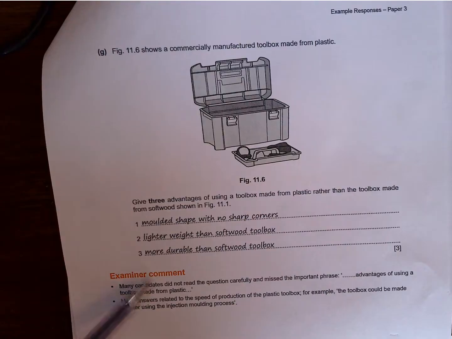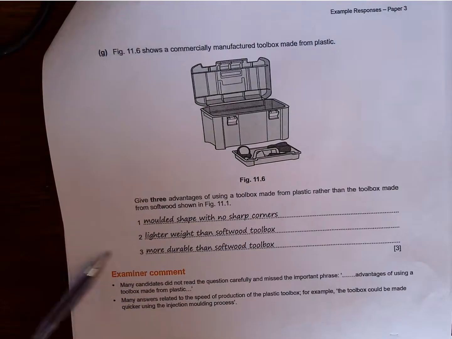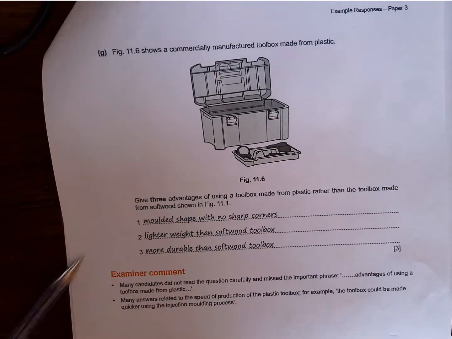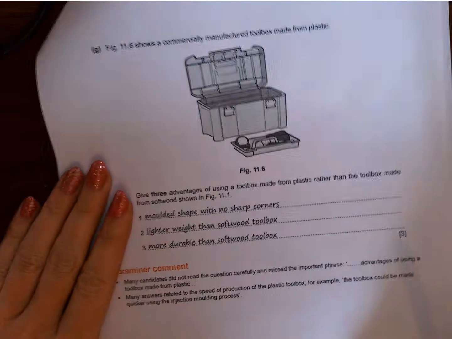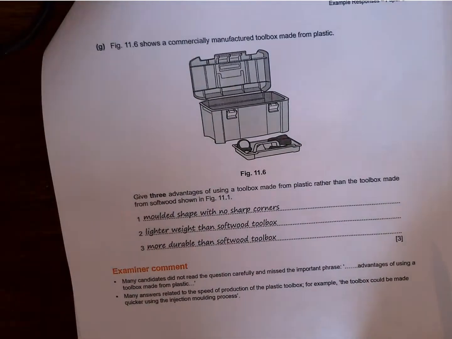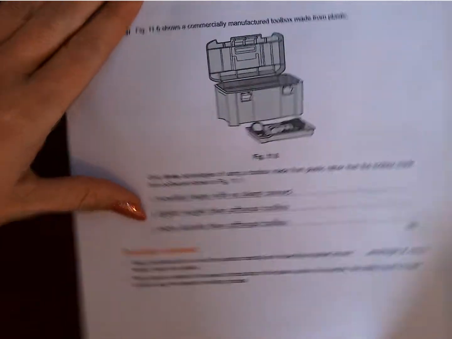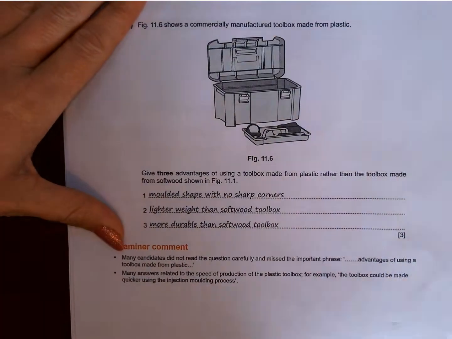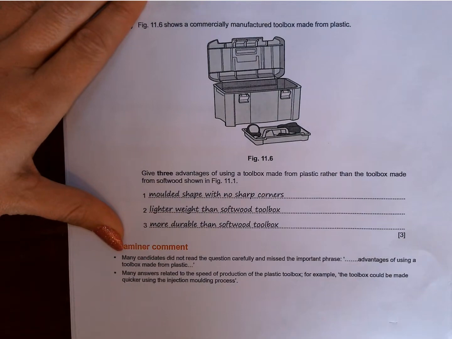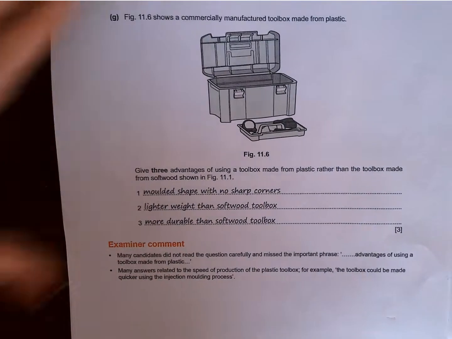So they then said why the softwood toolbox would be better. So please remember that you should always read carefully, it doesn't matter what question it is. In this case, they wanted to know why the plastic is better. Okay, so just read carefully.